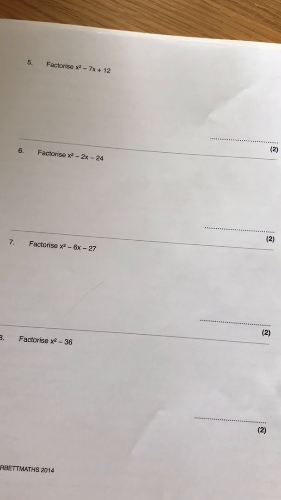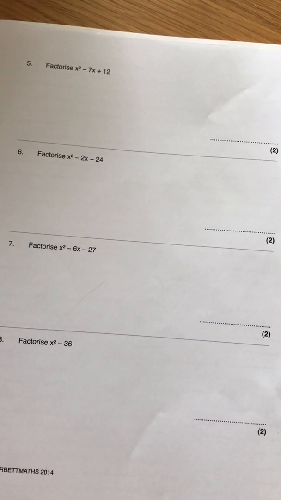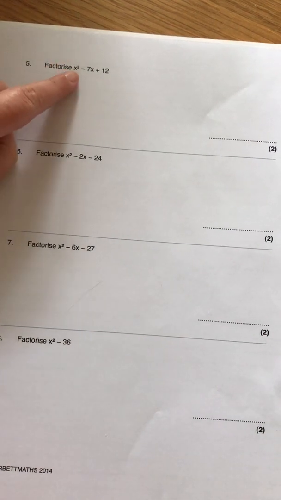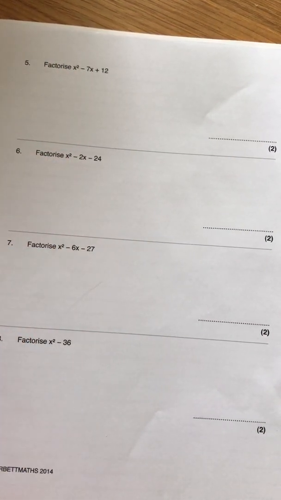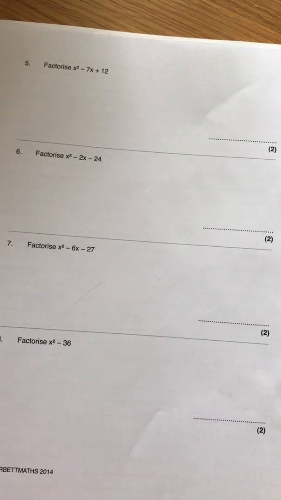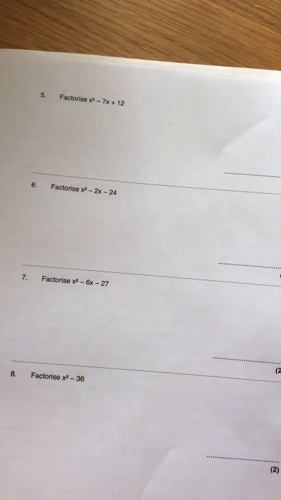Hi guys, this is video number 2 just for factorising quadratics, so slightly harder ones this time. So we've got a lot more negatives as you can see, so this will present some issues when you're thinking about your brackets and getting your signs right, okay? So let's have a start then, same process as last time.